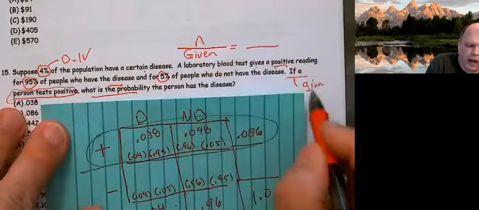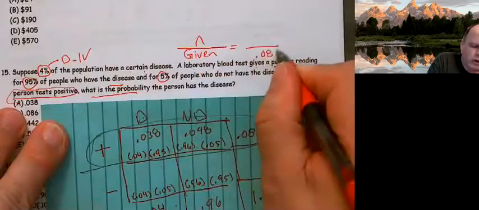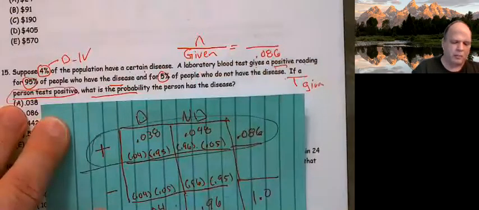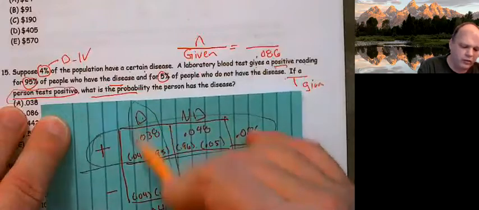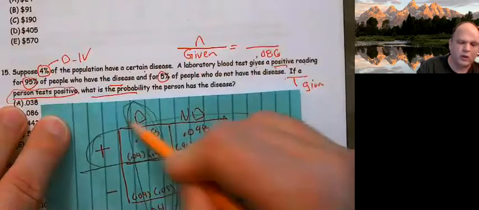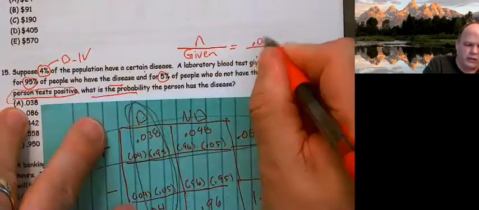So given that they're positive, so 0.086, what is the probability the person has the disease? So we're looking at the intersection for disease, which in this case is 0.038.